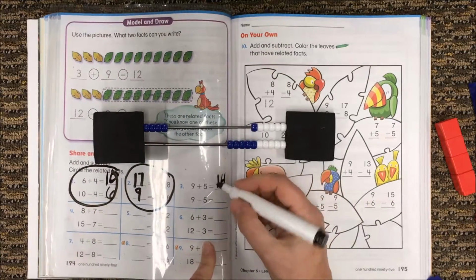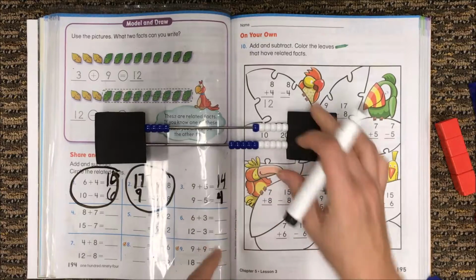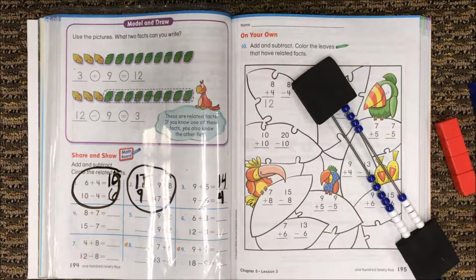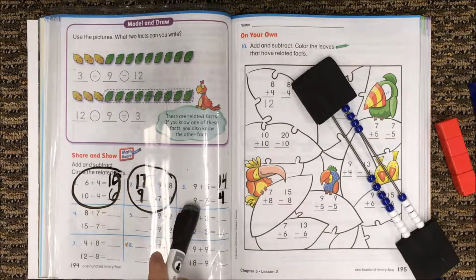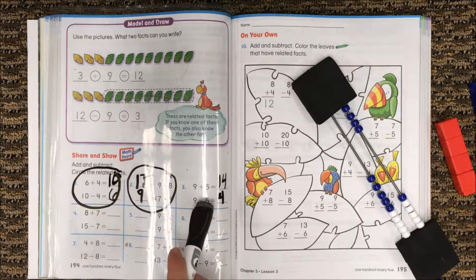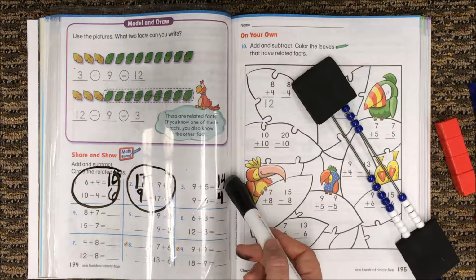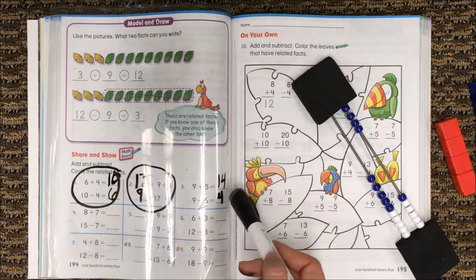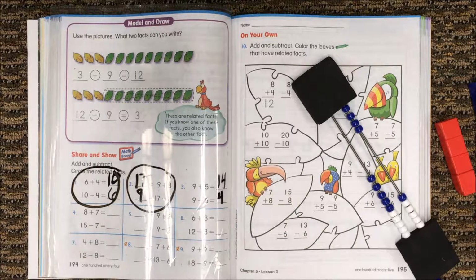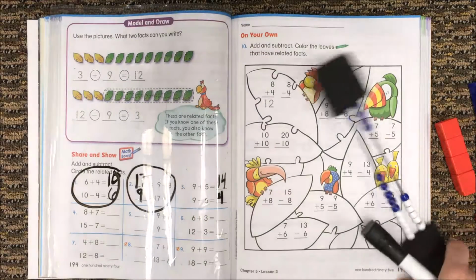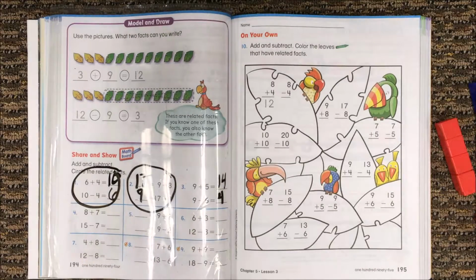Leaves me with 4. Let's check to see if these are two related facts. Do they both have 9? They sure do. Do they both have 5? Yes, they do. Do they both have 14? No, they don't. This one only has 4. Oh, so they don't match exactly. They must not be related facts, so I'm not going to circle them. Okay, you'll continue this page the same way.